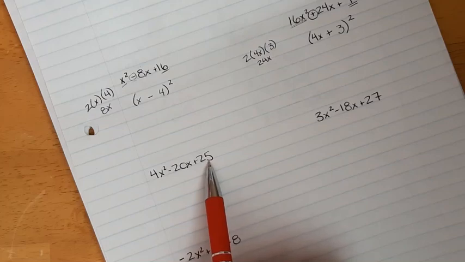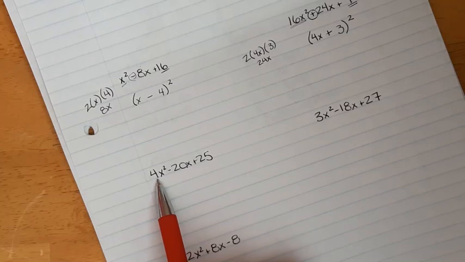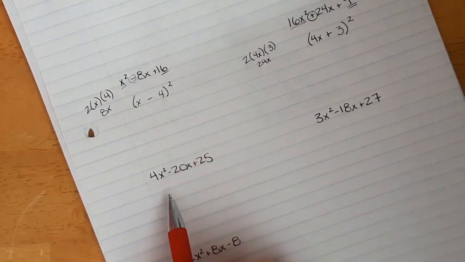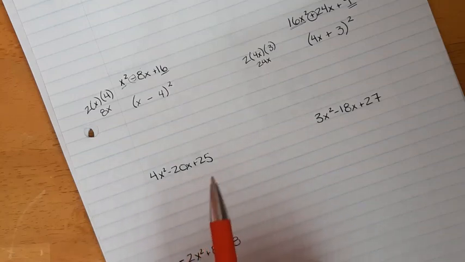25, the factors of 25 are only 1, 5, and 25. None of those other than 1 are a factor of 4, so nothing. Is it a difference of squares? No, we have 3 terms, therefore it is not a difference of squares.